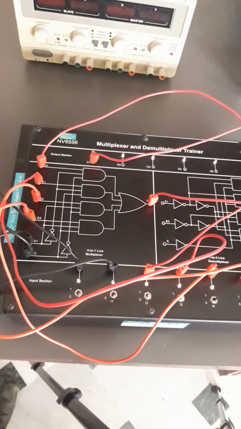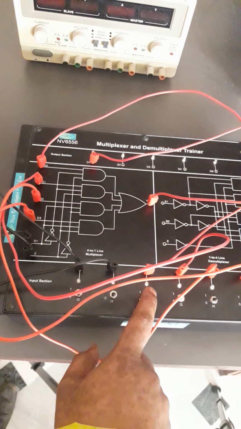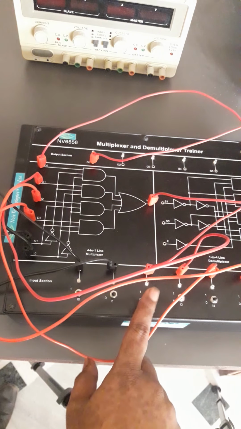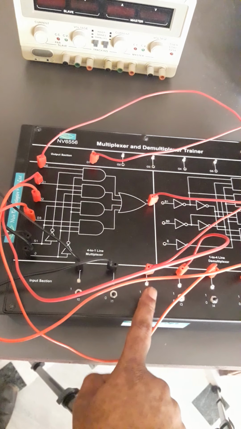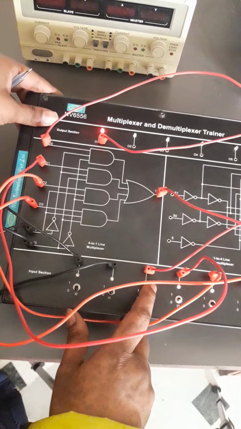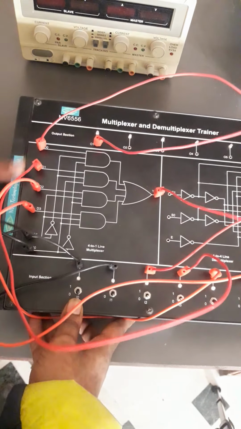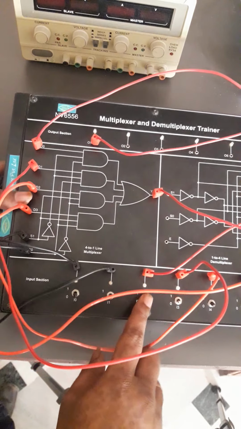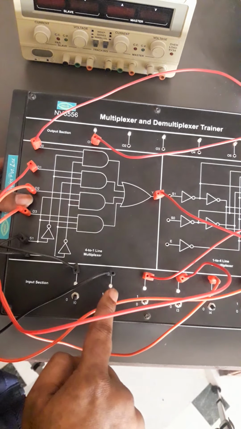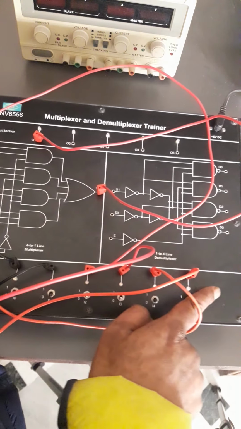And now let's check the table. So when it is 0 0, whatever input we give at the first input line, that is I0, will be reflected in the output terminal. Only this input will be reflected at this terminal when both are 0 0. The other terminals will not work at this moment.